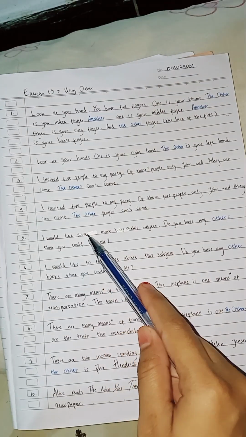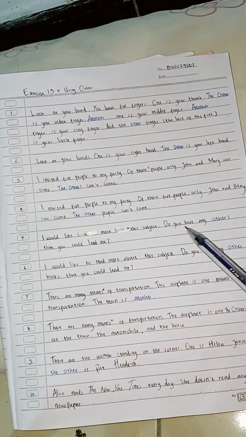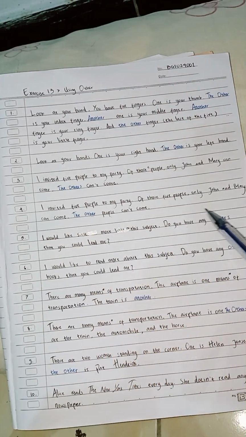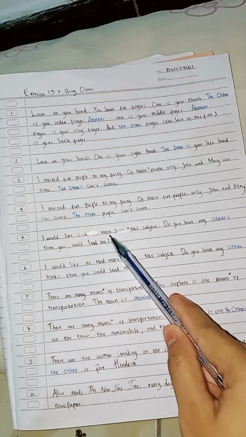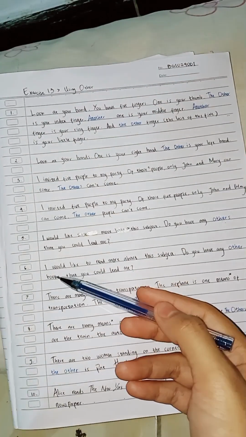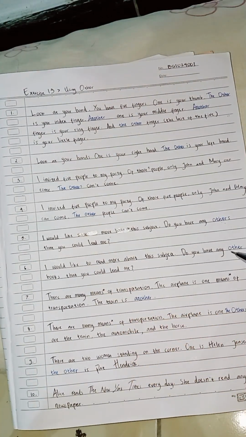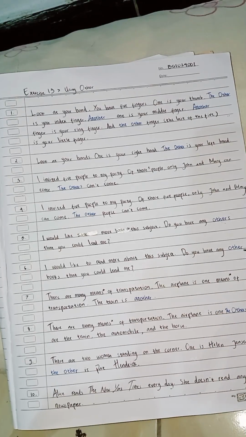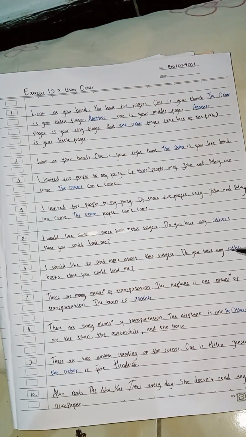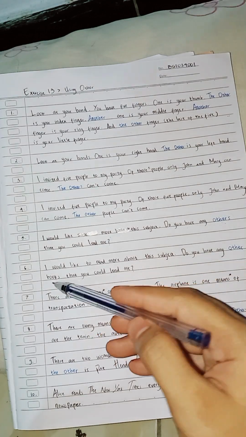Next, I would like some more books on this subject. Do you have any others that you could lend me? Why is this using the others? Because it replaces the noun, other books, here. And next, I would like to read more about this subject. Do you have any other books that you could lend me? Why using other? Because other here is used as an adjective before books.